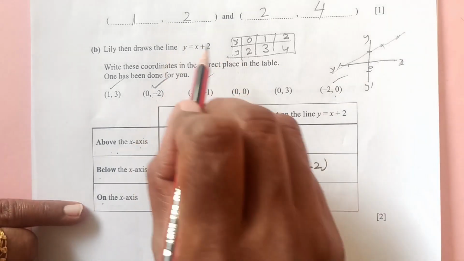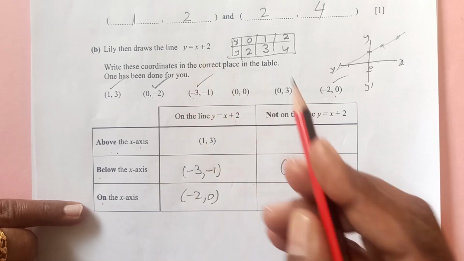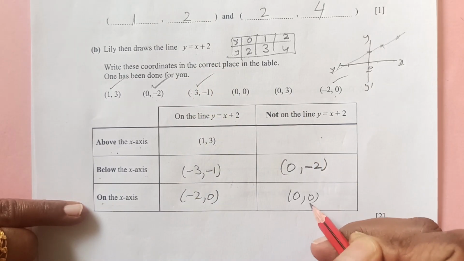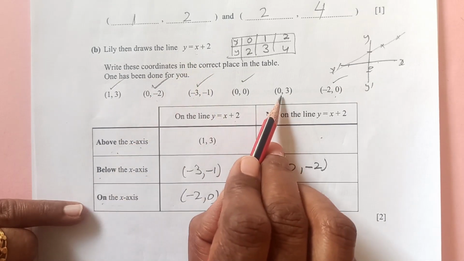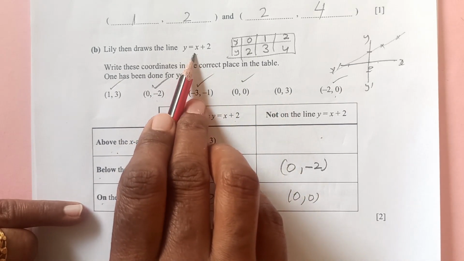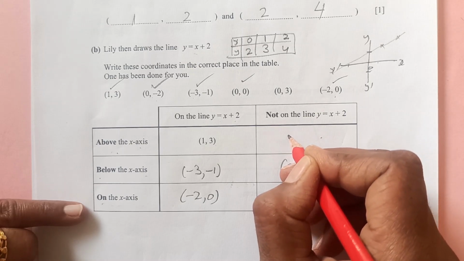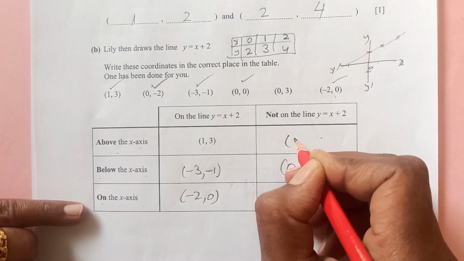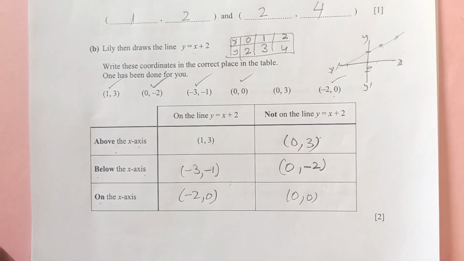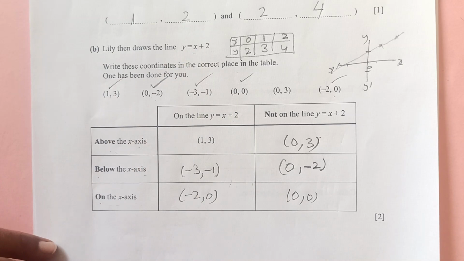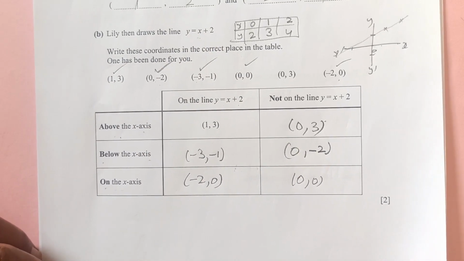And 0, 0: if x is 0, y is not 0. So that means this is not on the line. So this is going to come over here. If x is 0, y is 3. So this is not on the line, and this is going to be over here. 0 and 3. So you can just substitute here. You can see if it satisfies that equation or not. Then you can find it on the line or not on the line.